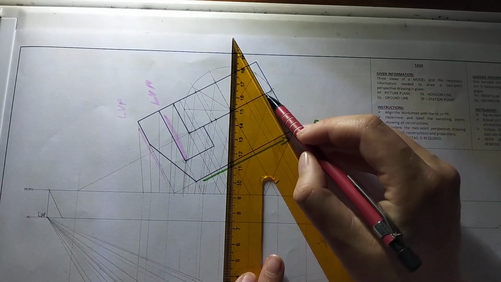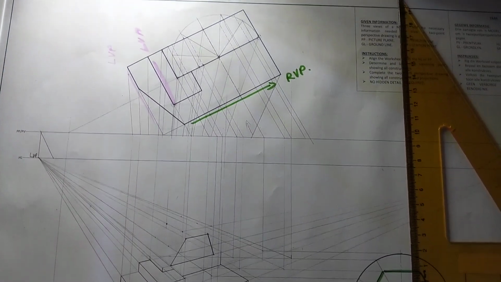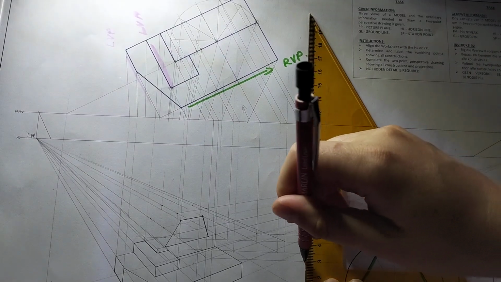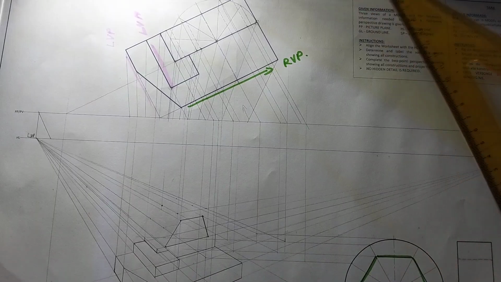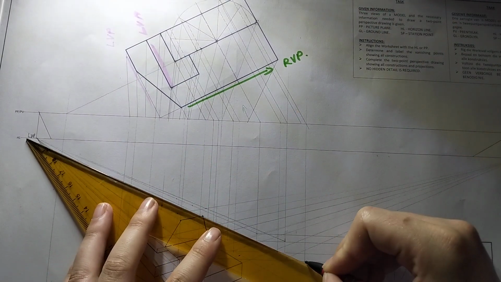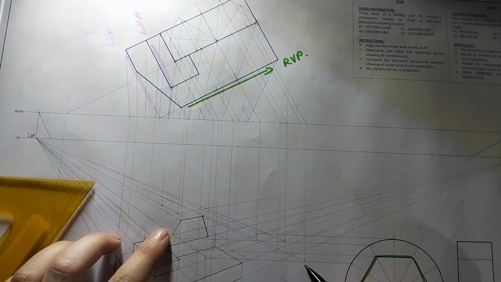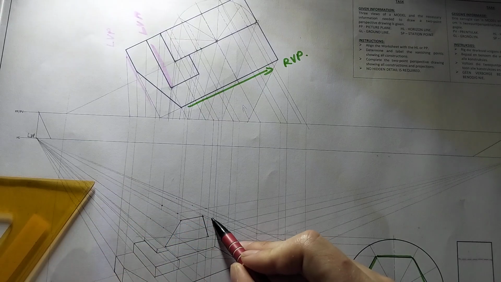Okay. But I'm going to take this one down 60 degrees. Bring it to the next two, which is this height. And take it to the left vanishing point. So now where this line connects with that line, that is where that circle stops.